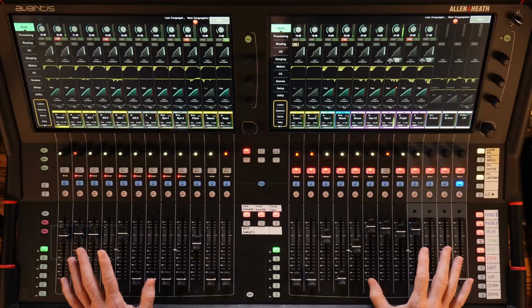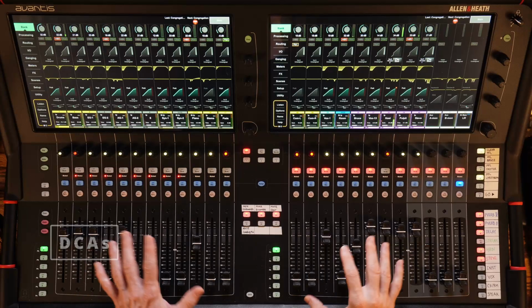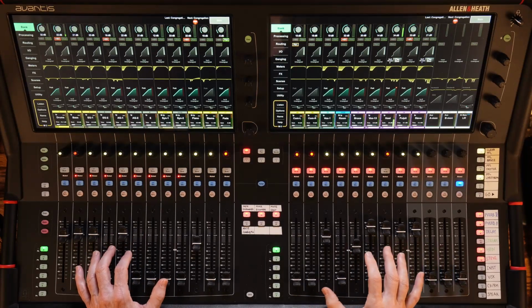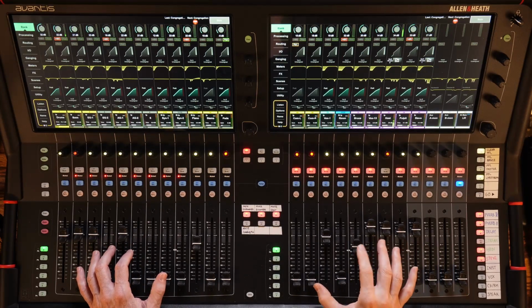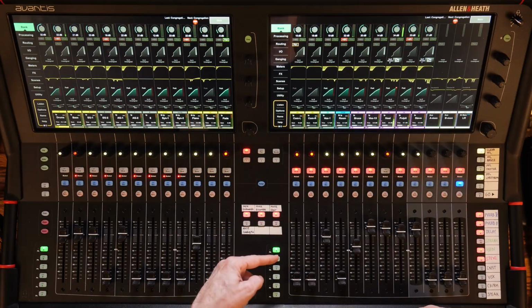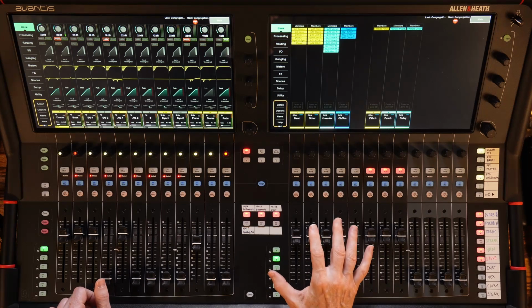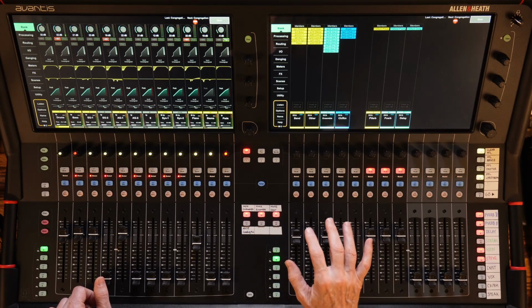In this video, we are going to talk about DCAs, digitally controlled amplifiers. Now, you don't need to memorize that, but you do need to know what DCAs are and how they're used. Over here on the right side of the console, on layer B, we have our DCAs. So let me quickly try to explain what a DCA is.